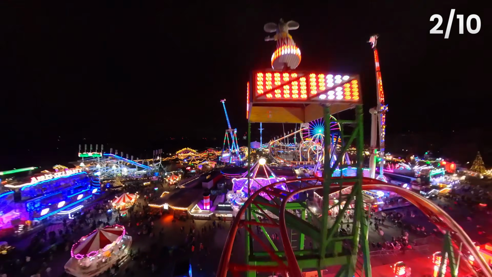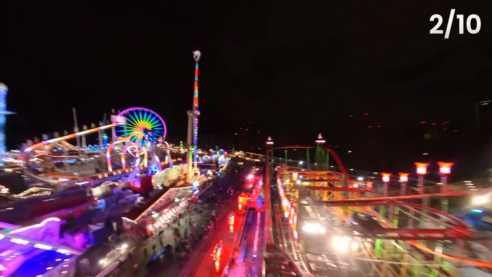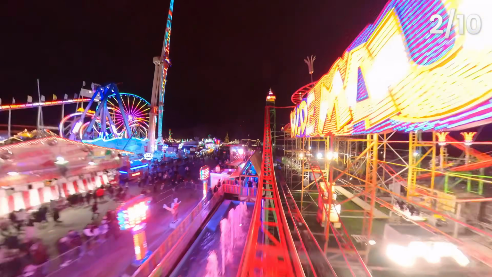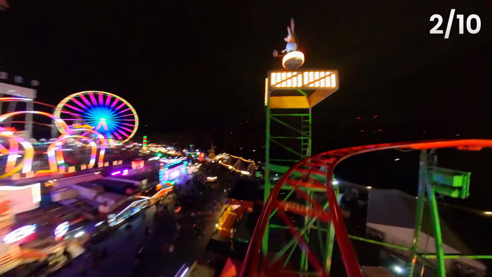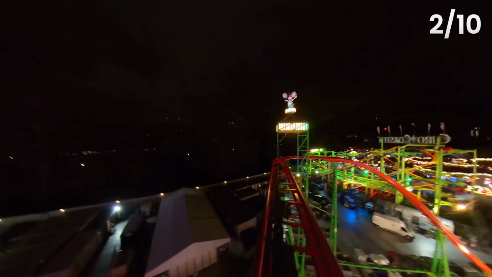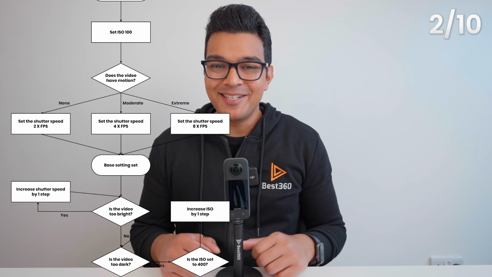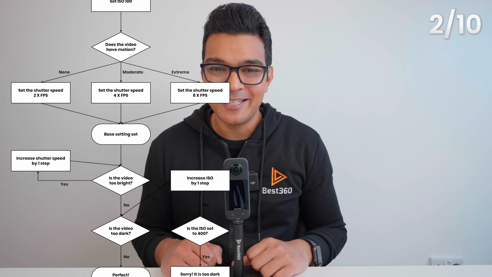If you get blurry video in low light, then it's because your shutter speed is set too low, and if you get noisy video in low light, then it's because your ISO is set too high. So to set the correct ISO and shutter speed in low light, you must use manual exposure settings. If you want to learn the proper method to set the correct manual exposure settings, then check out my manual exposure cheat sheet in the video description. But in this video, I'm going to give you a quick hack to get the best results in low light.